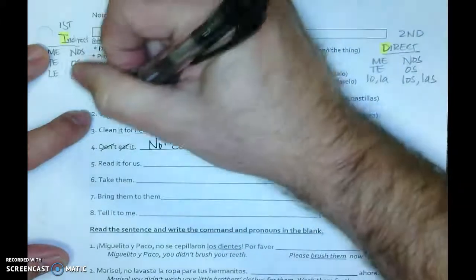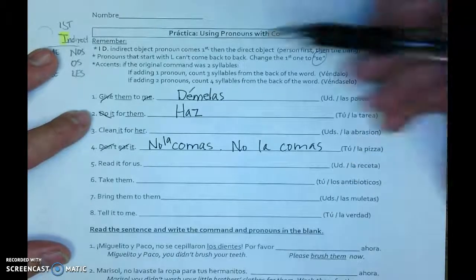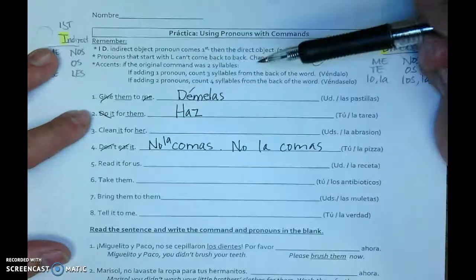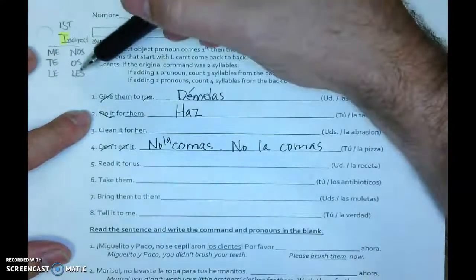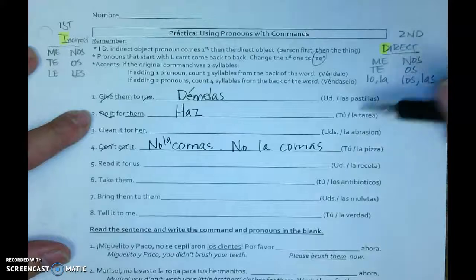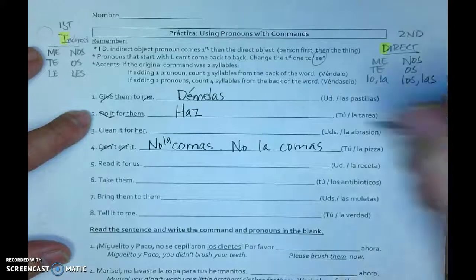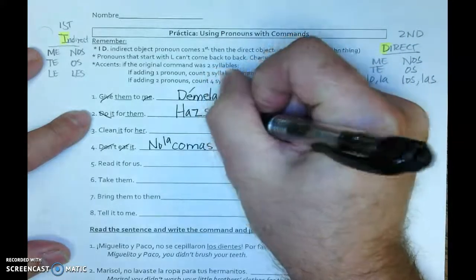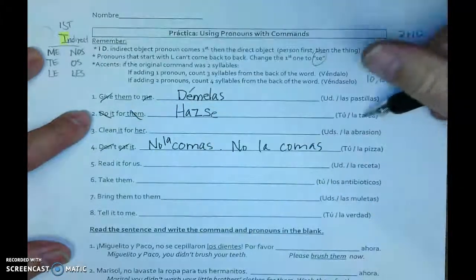So we have do. And remember, we have it and them, and then the person always comes first, or the people in this case. So them would normally be les. But if I fast forward and I look at it, referring to la tarea, that would be la. So that would be les la. You know that's an unacceptable combination, so I'm going to change les to se. So we have them. Now I need it, which is going to be la.